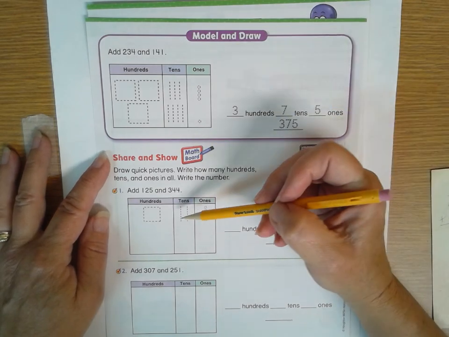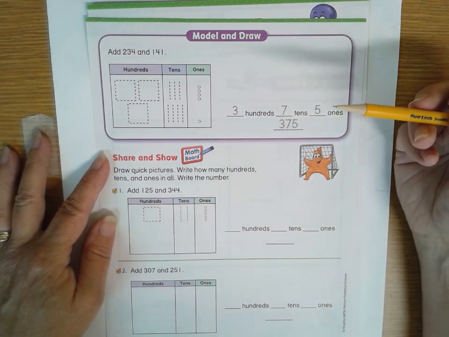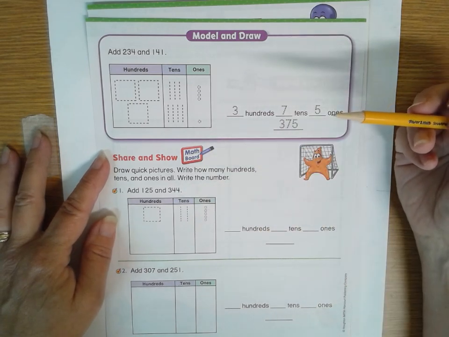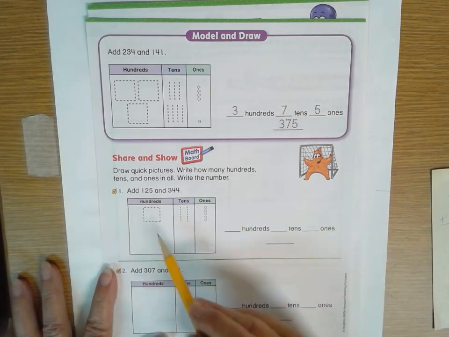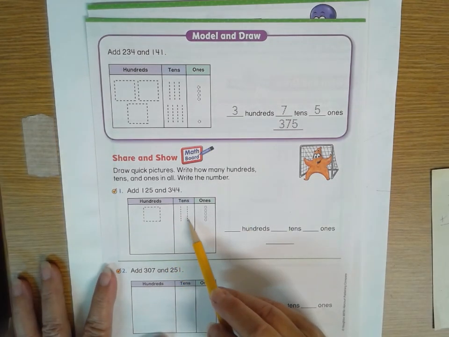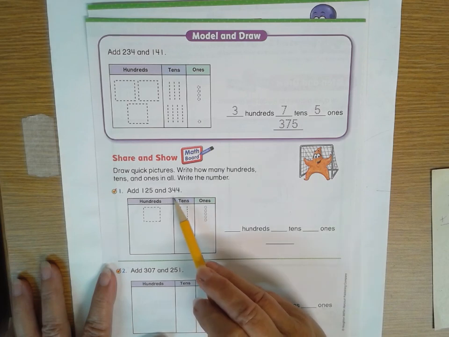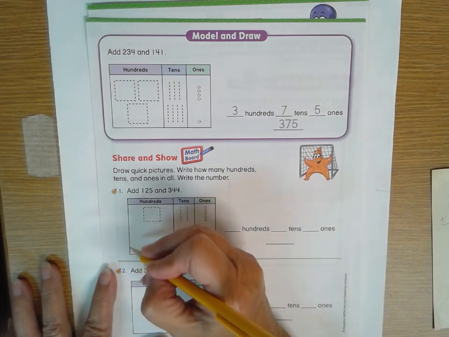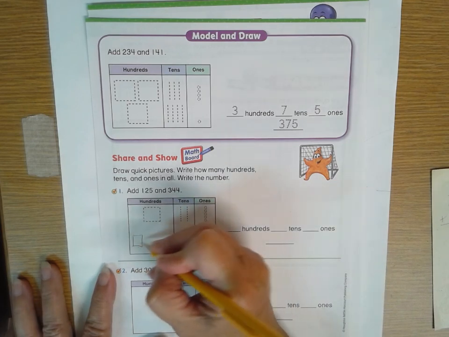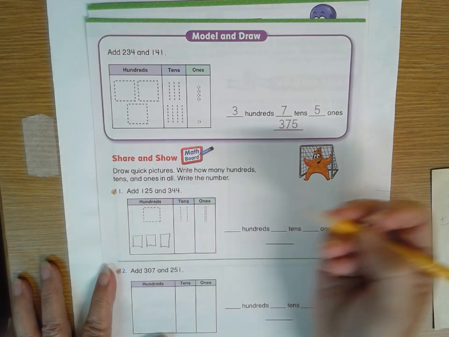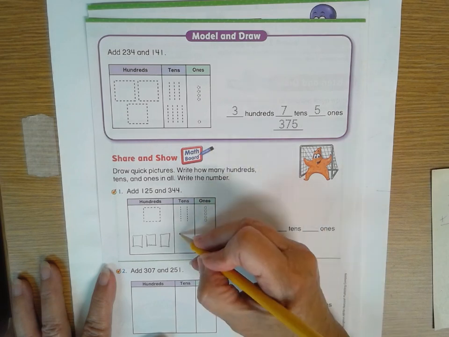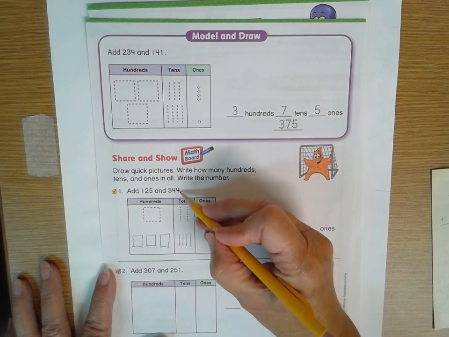So for number 1, it says draw quick pictures, write how many hundreds, tens, and ones in all, and write the number. So they've started us off. They illustrated 125. We're going to do 344. So we need 3 more squares for our hundreds. We need 4 tens and 4 ones.